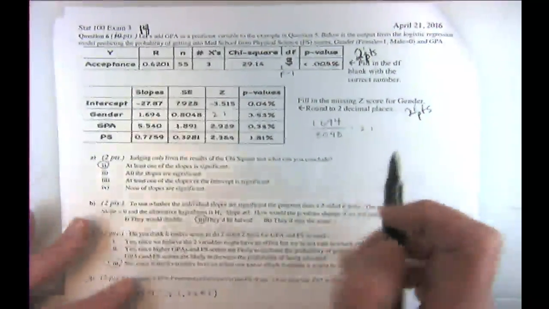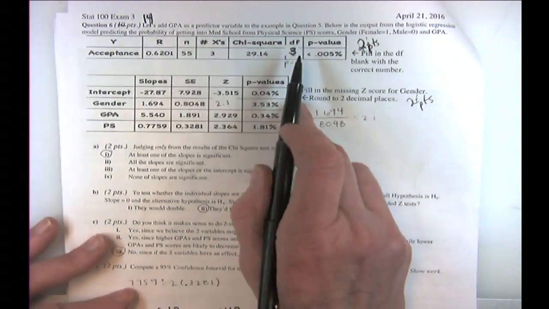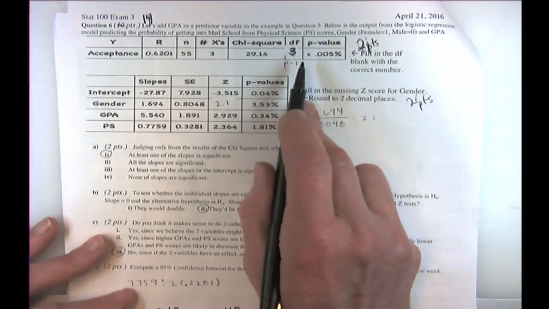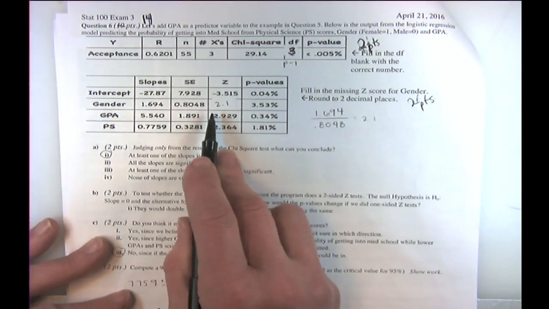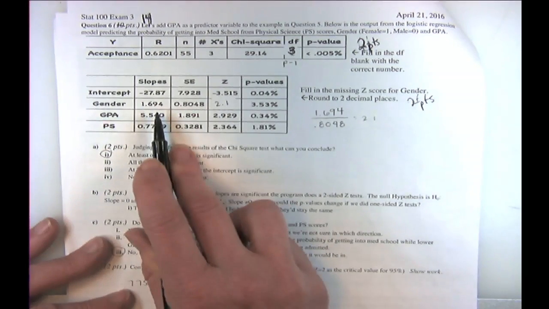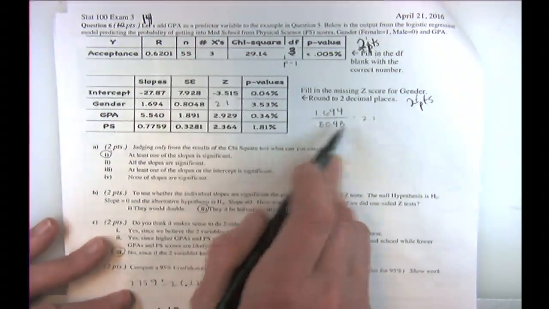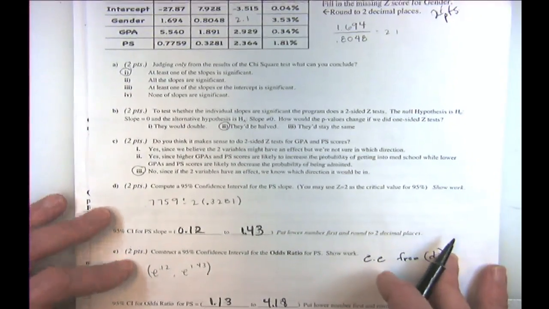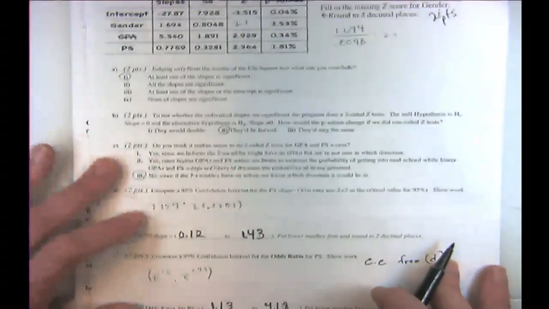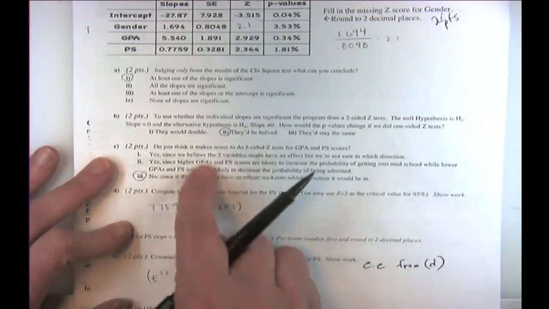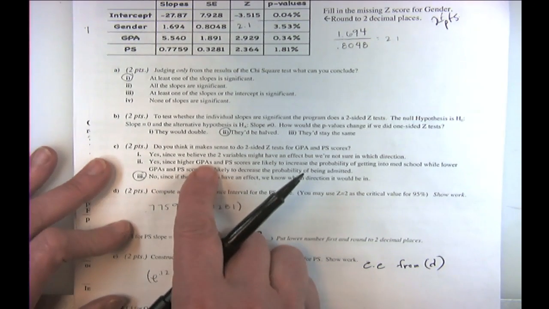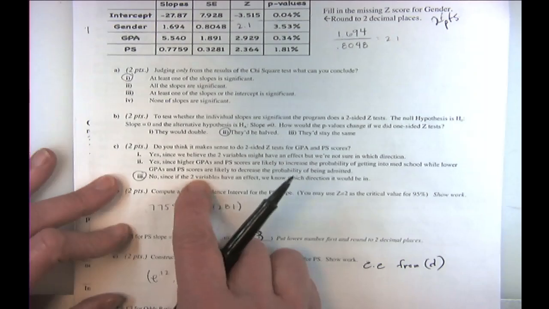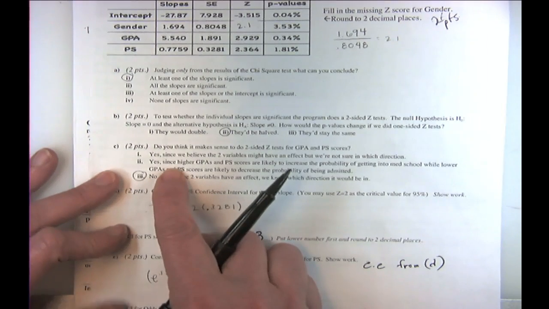All right, now the next one was 2 points for each of these, just 3 degrees of freedom, and this was the slope over the standard error here. Okay, on this one, lots of people got wrong. And I think it was just that the wrong answer sounded so reasonable.